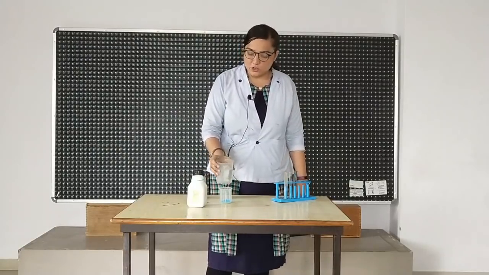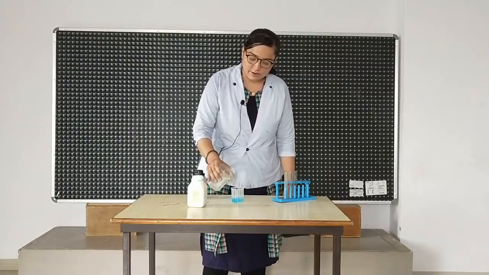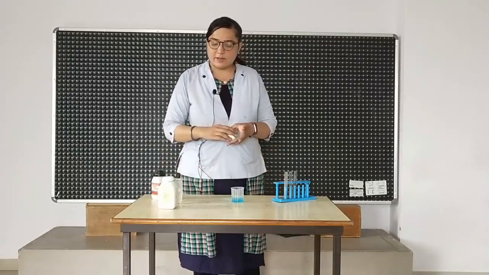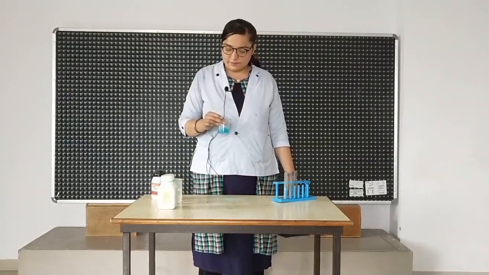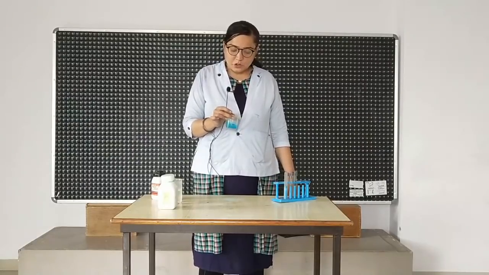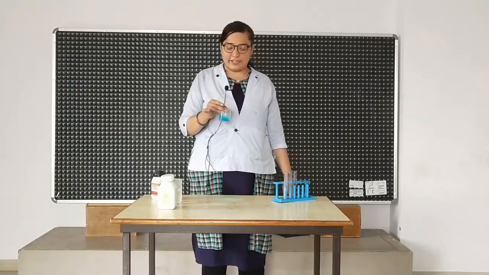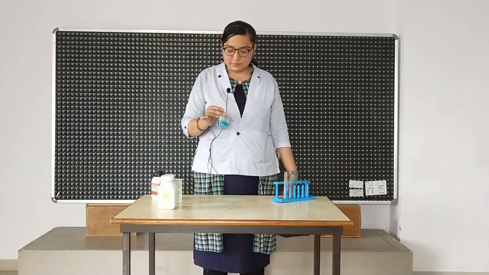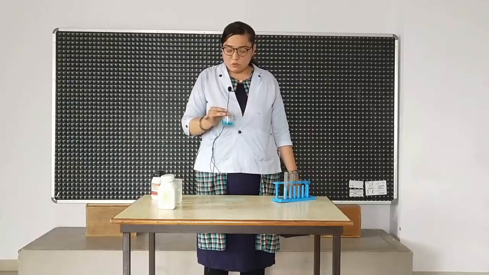On adding water to it, we'll just whirl it to make the solution concentrated, and to see that the copper sulfate gets dissolved in it. So here it is, almost ready.